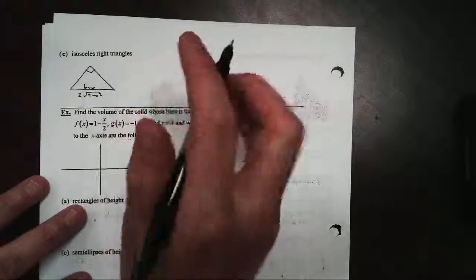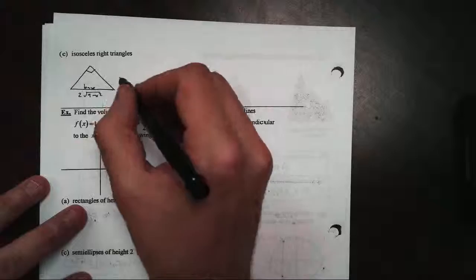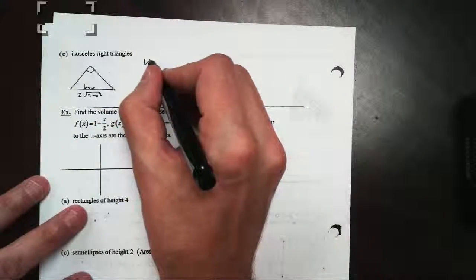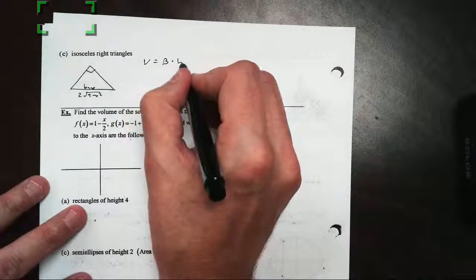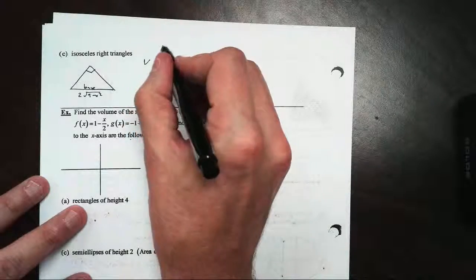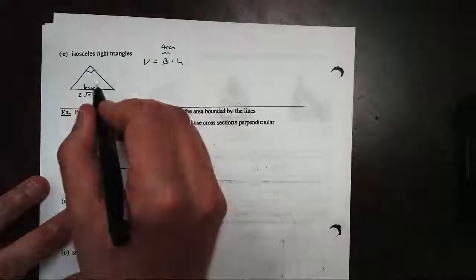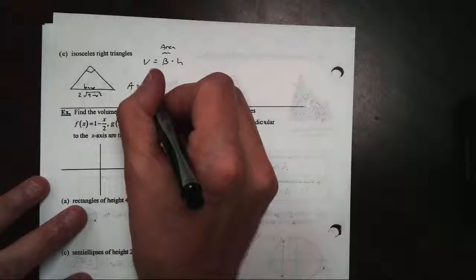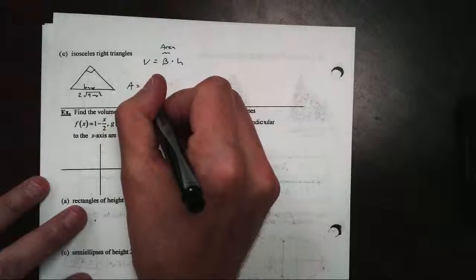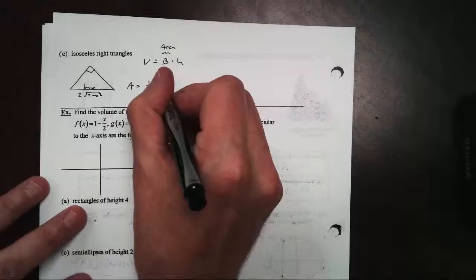So what we're going to do now is find the volume for this. But I need an area for them, because remember, volume is the area of the base times the height. So I need the area. Well, how do you find the area of an isosceles right triangle? There's an app for that. It's 1/4 s squared. That's the area formula right there.